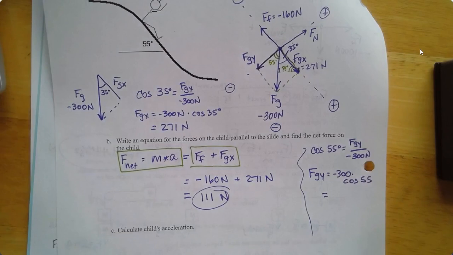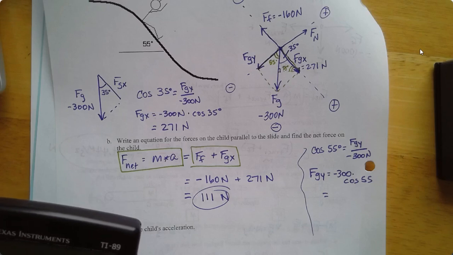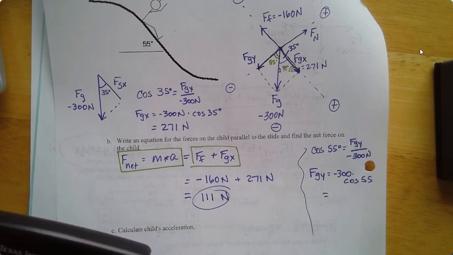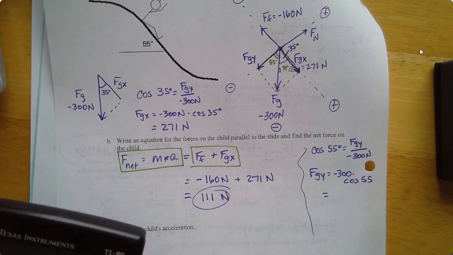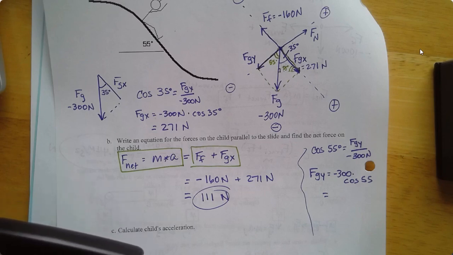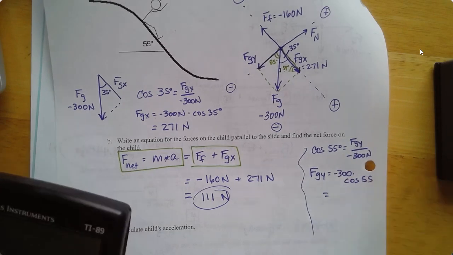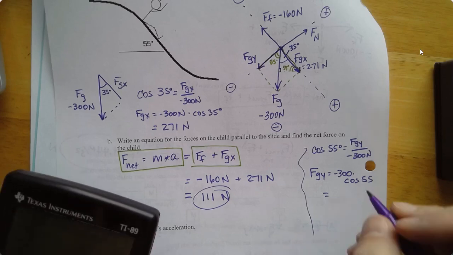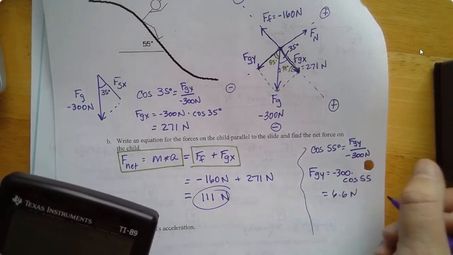So that's going to be equal to, just one second, 300 times, where'd my cosine button go? All right, so, oh, really? That's tiny. I got 6.6 newtons. That's very small.